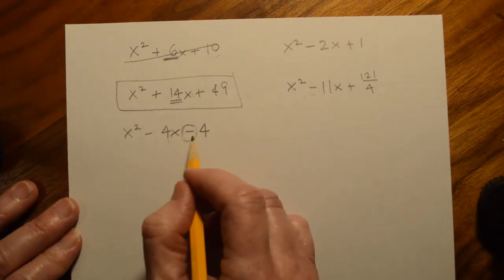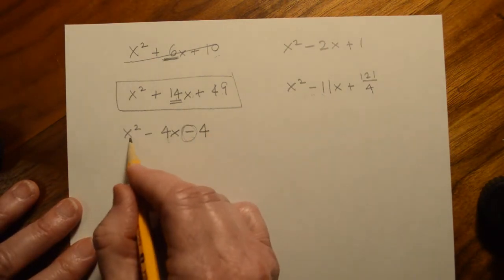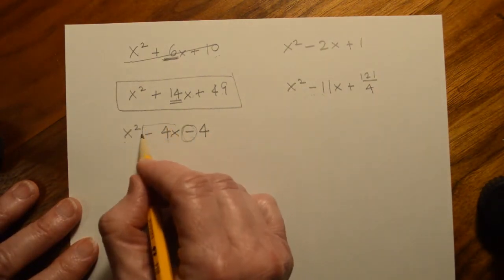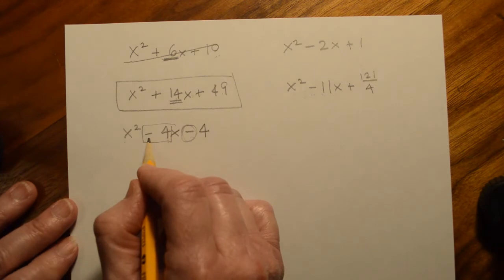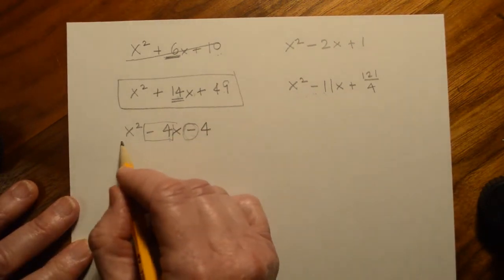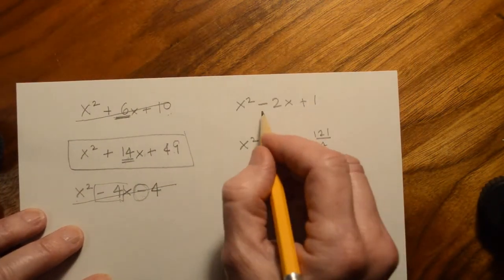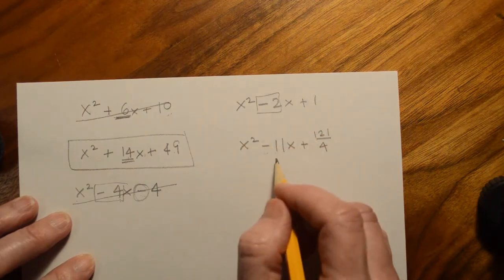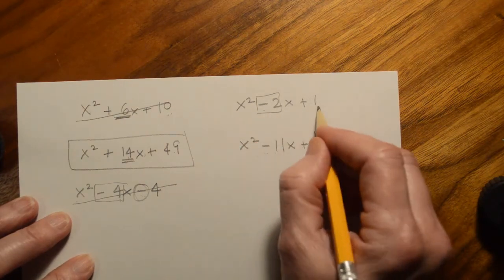So any that have a negative right there, you can cross them right out. They will not be perfect square trinomials because when I take half of this, whether it's positive or negative, and then square it, that will give me a positive value. So no. All right, half of negative 2 is negative 1. Negative 1 squared is positive 1.